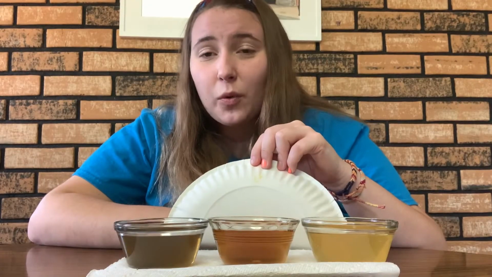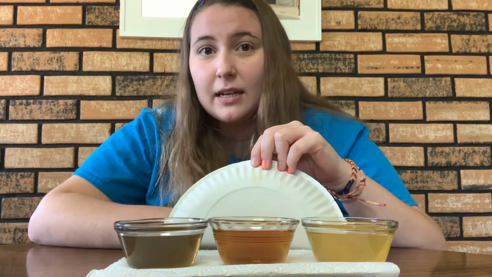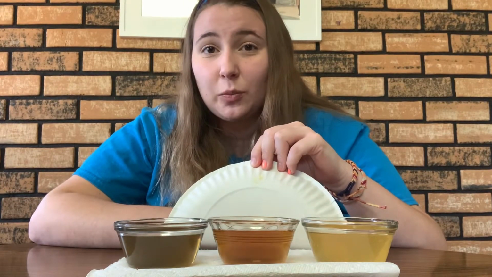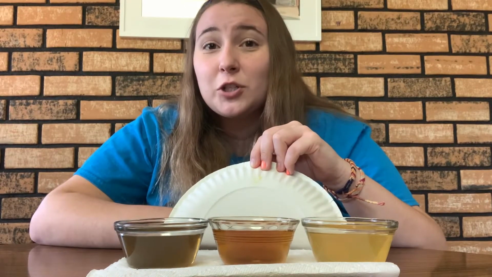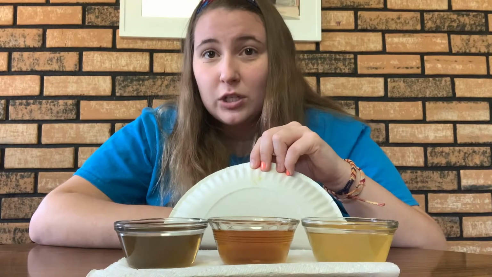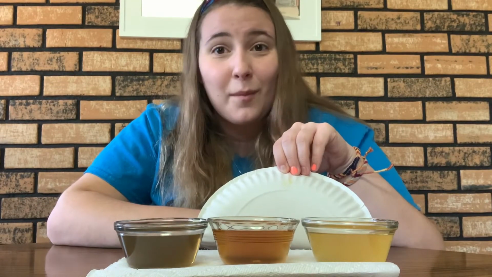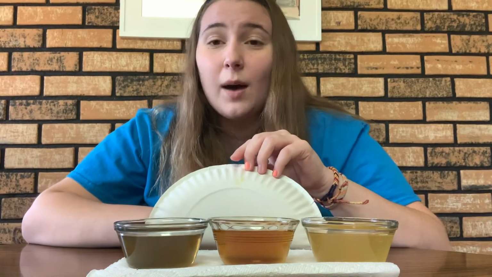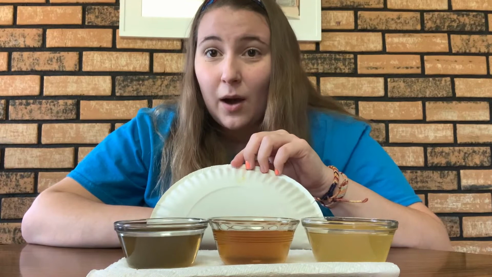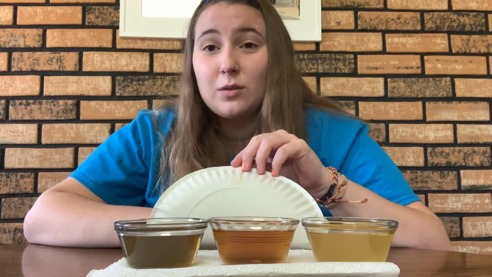Alrighty, so it's also important to note why scientists perform these different color changing experiments to help determine if something is an acid or base. And that is because it's important to help determine the chemical makeup of these solutions, because if something is an acid, it's going to react differently when mixed with a chemical, for example, than if something is a base and it's mixed with a chemical. So knowing if something is an acid or base will help determine its chemical makeup and how it will react when mixed with different solutions.